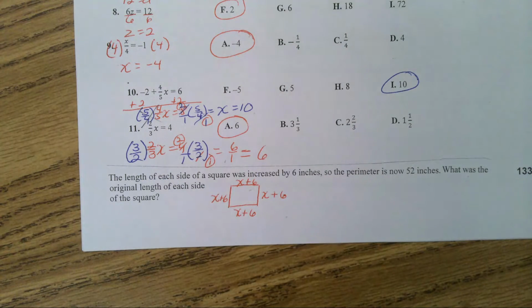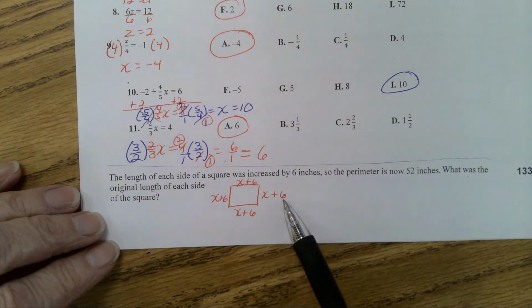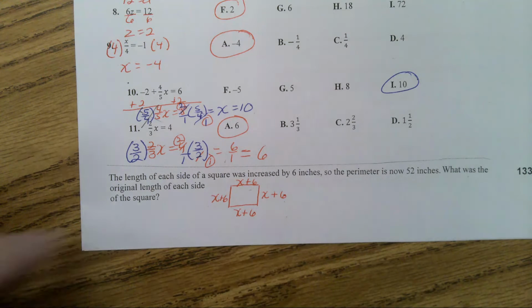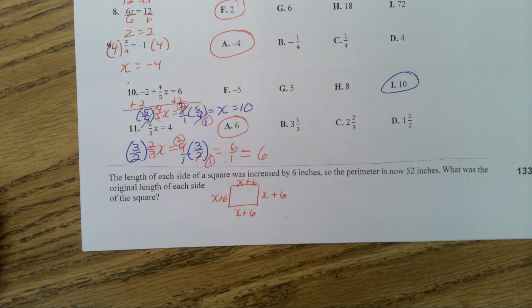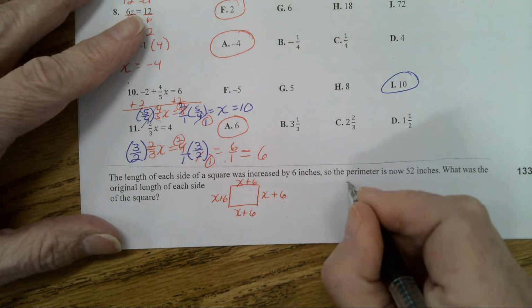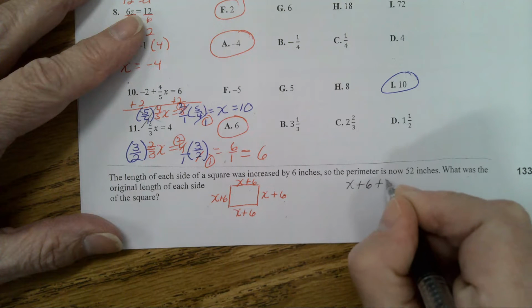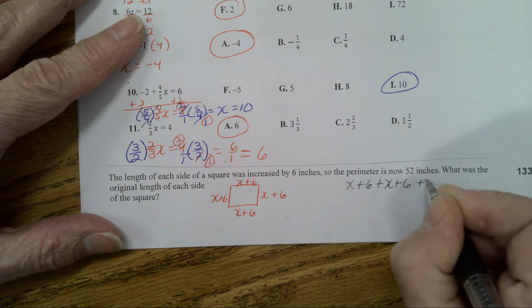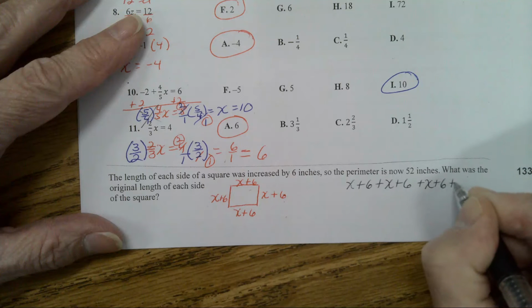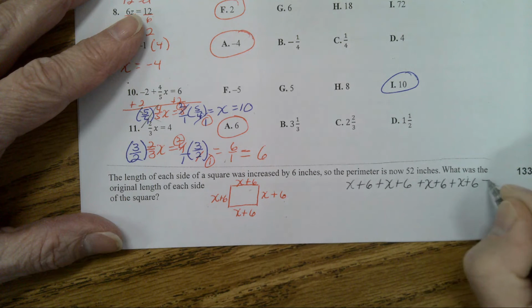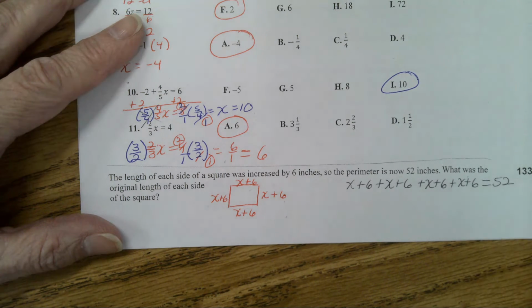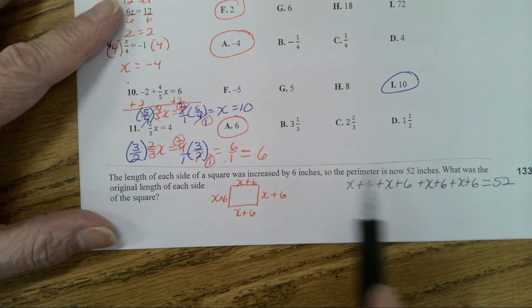All right, the length of each side of a square was increased by 6. So notice what I did. I drew a square, and I put x plus 6, x plus 6, x plus 6, x plus 6. Do you see that? Now the perimeter means add all your sides. So I have x plus 6 plus x plus 6, and that equals 52, because it said it increased it to 52.